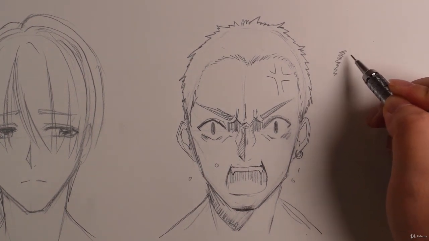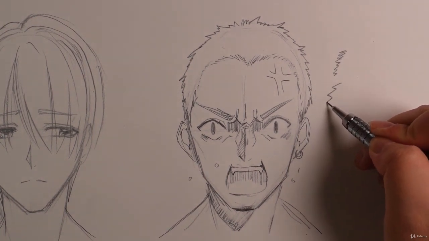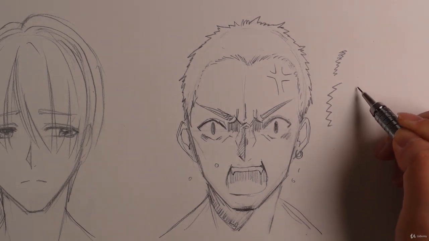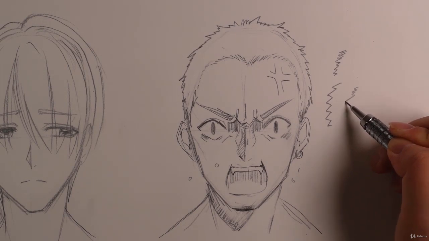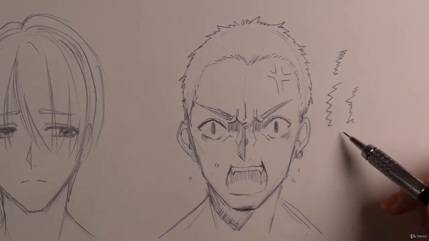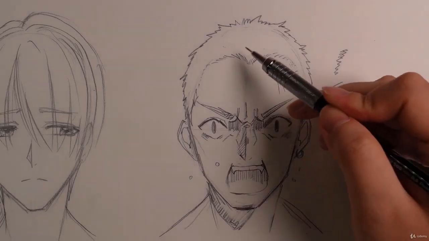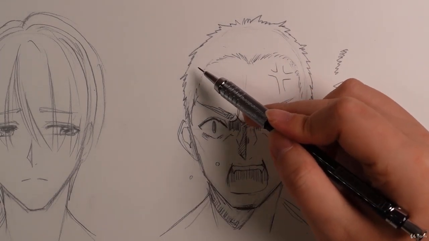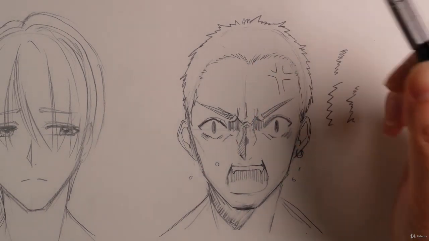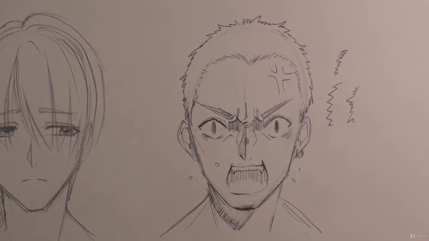It's not the same shape. It's more like short, long, long, short, long, kind of a different shape language. So doing that throughout your hair gives much more personality into your hair.